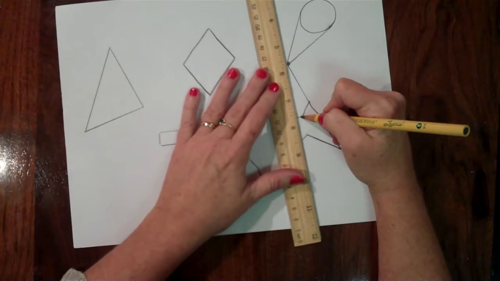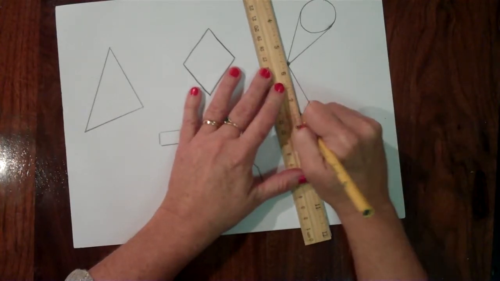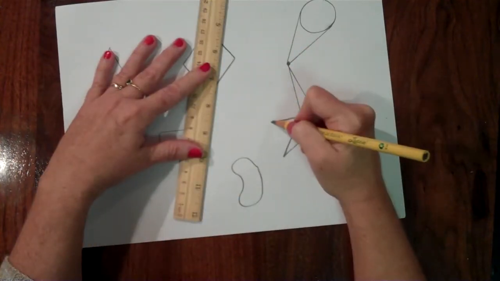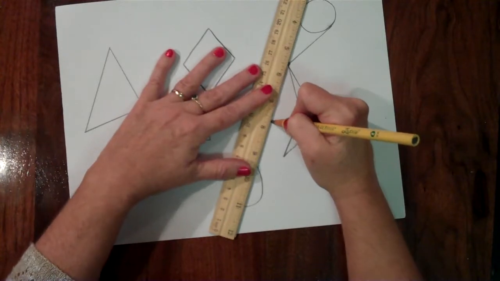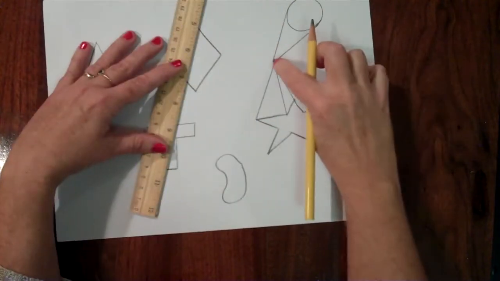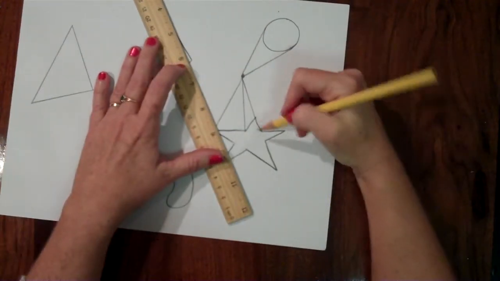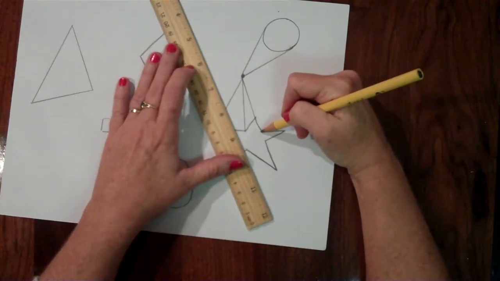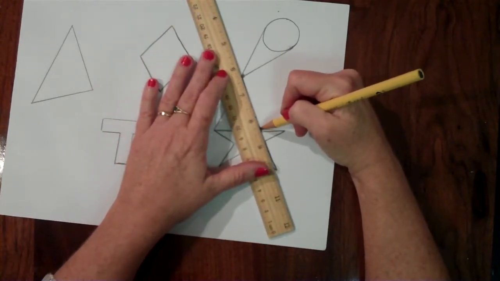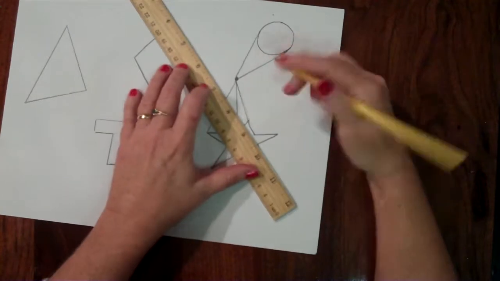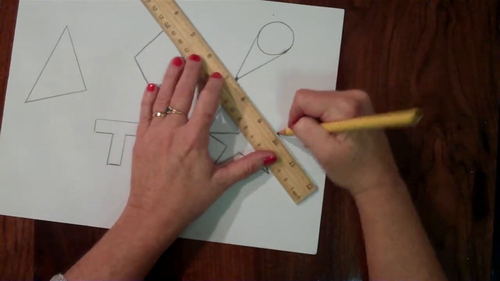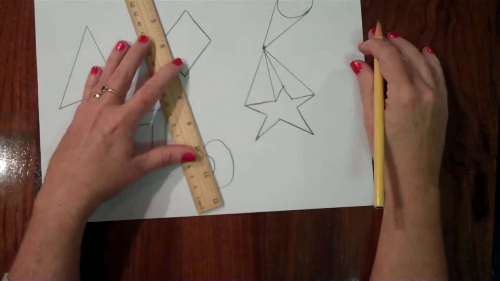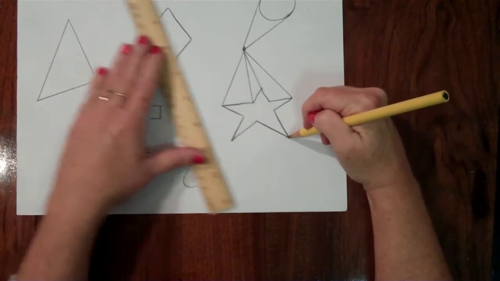Here's the other end of that line. Here's the end of that line. Notice every time I'm drawing to the vanishing point. This end of the line is just basically retracing what's already there, but I can connect this one to the vanishing point.